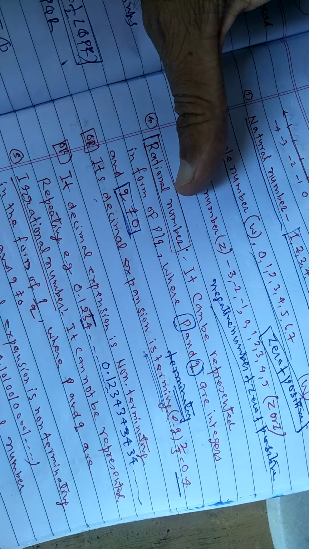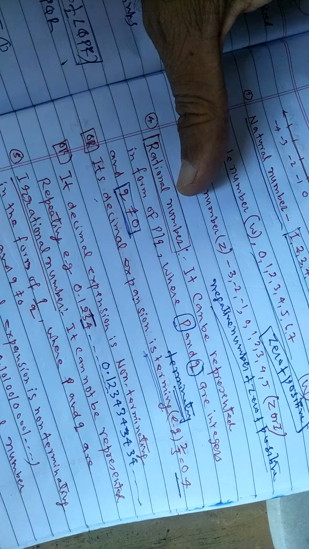So a rational number can be represented in p by q form, where p and q are integers and q is not equal to 0, and it can be represented in a decimal expansion either in a terminating way or a non-terminating and repeating way.